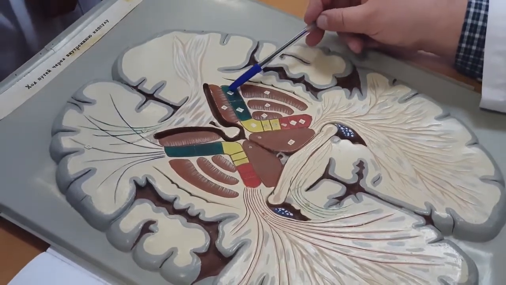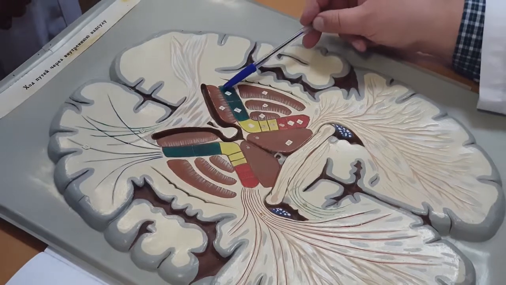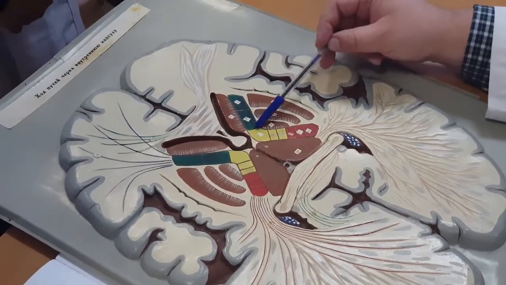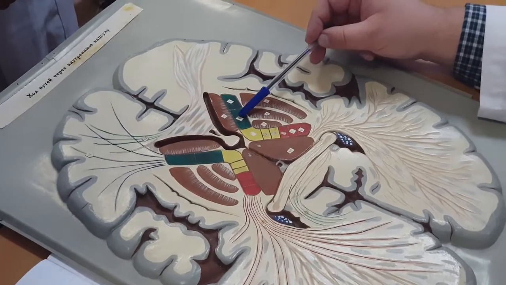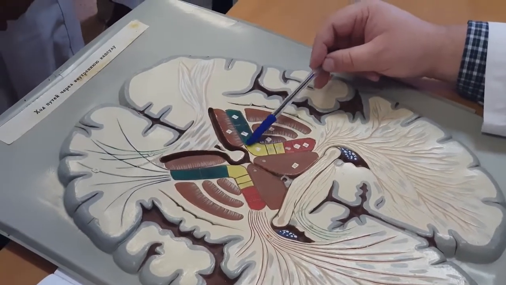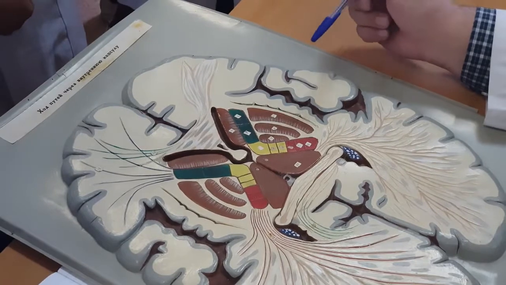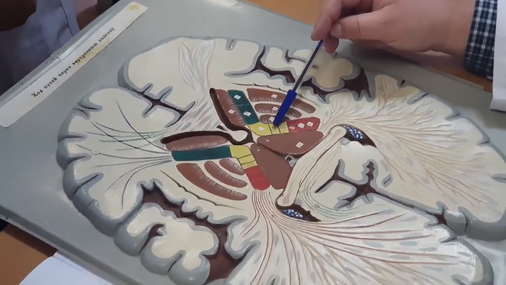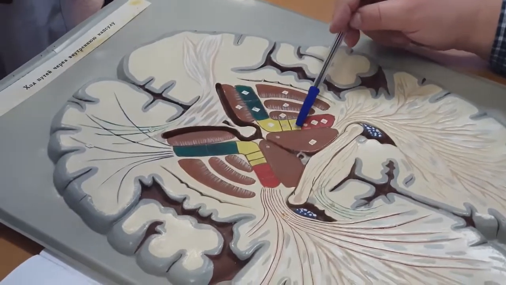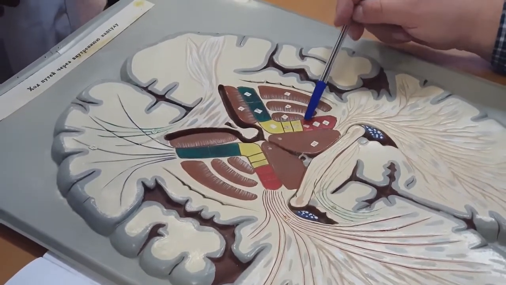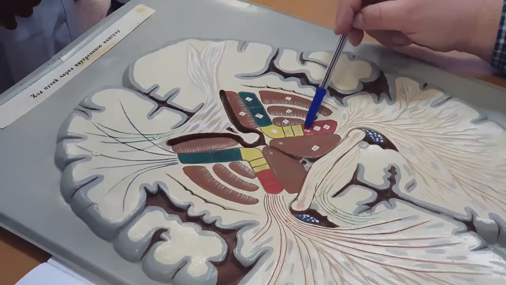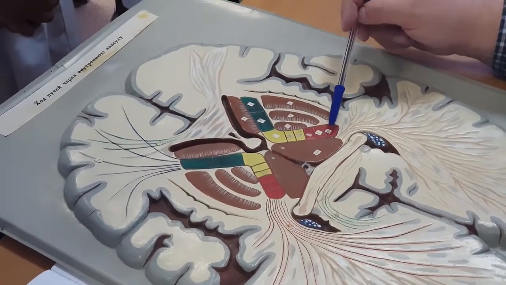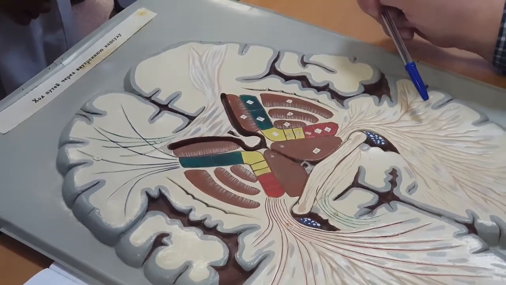For example, the anterior crus of the internal capsule has tractus frontopontinus and fibra cortico-thalamica. The knee of the internal capsule has tractus corticonuclearis, and the posterior crus has tractus corticospinalis, anterior and lateral, tractus thalamocorticalis, tractus occipito-temporo-parieto-pontinus, central acoustic and central visual tracts.